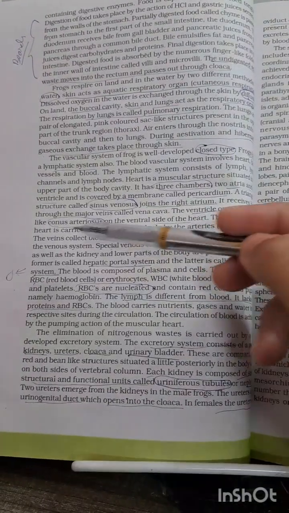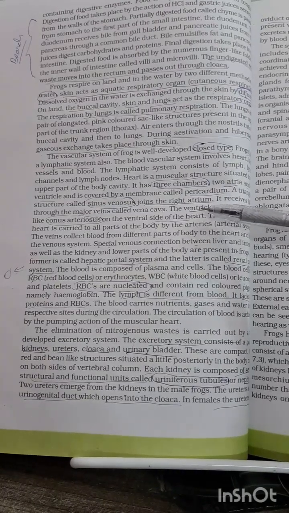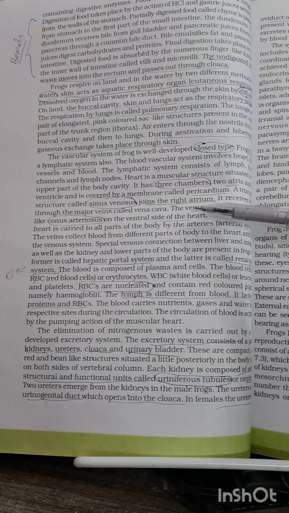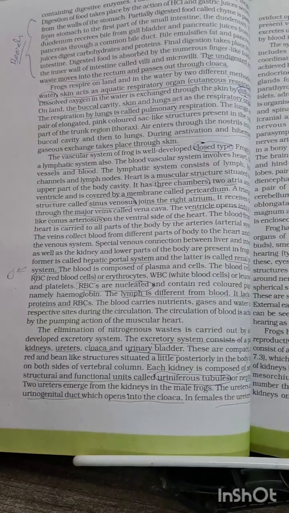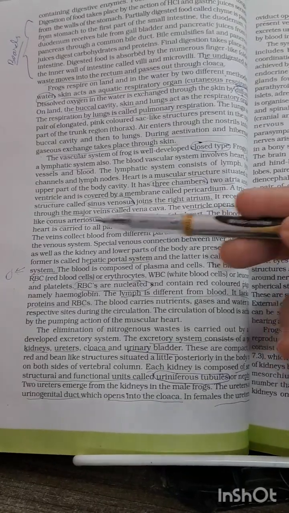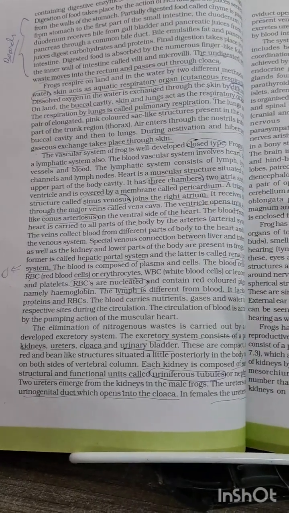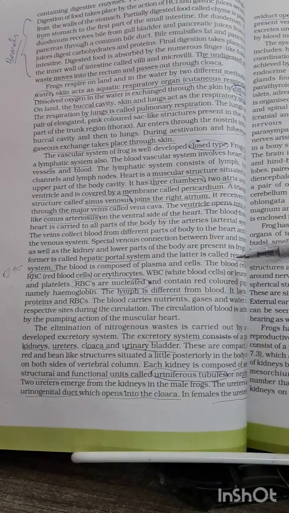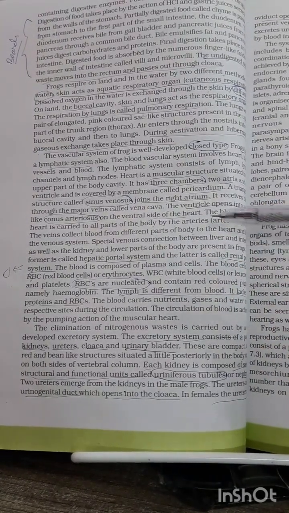Now conus arteriosus is related to the ventricle. You might use a trick, VC, that is, like ventricle, conus arteriosus, for MCQ purposes. Now on the ventral side of the heart, this conus arteriosus is present. The next MCQ they might ask you about is the presence of the hepatic portal system and renal portal system, and both of these systems are present in frogs.